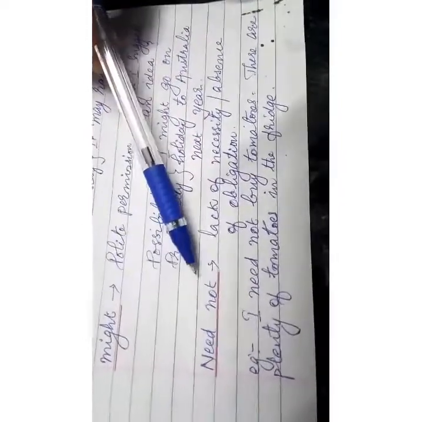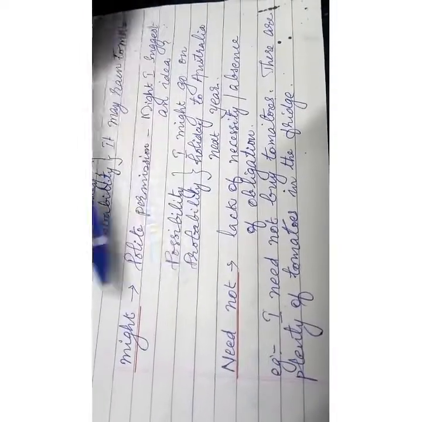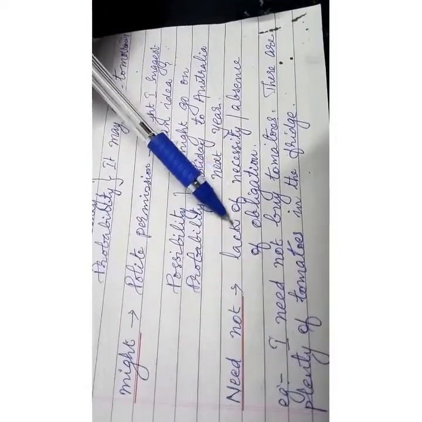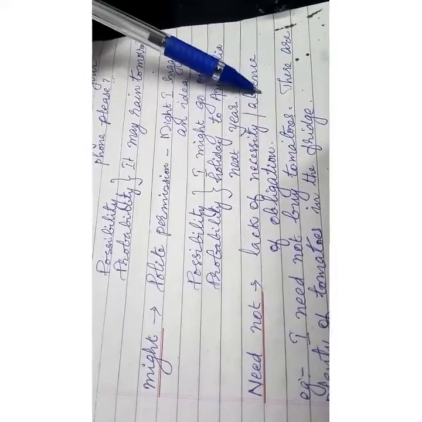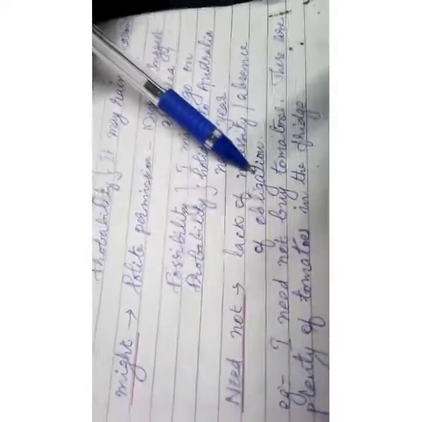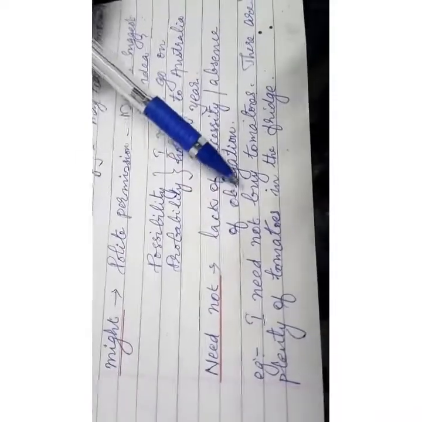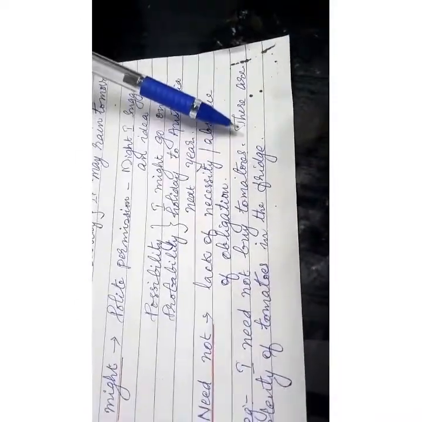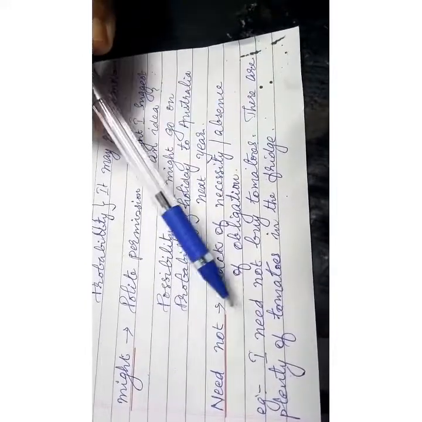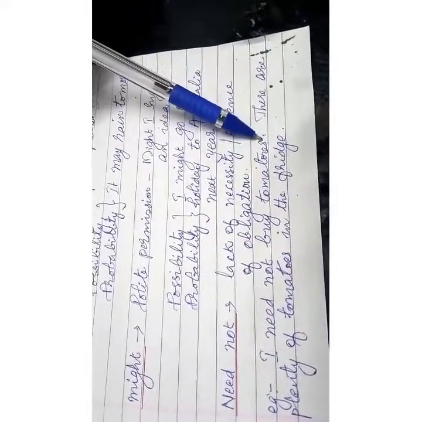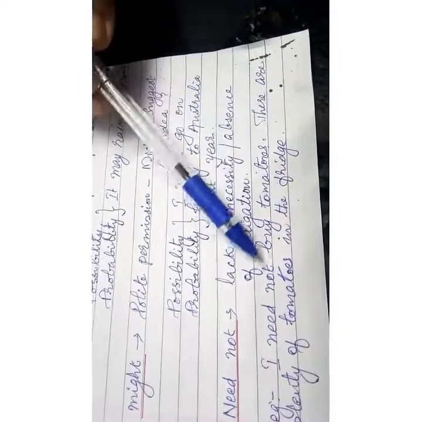Then next, need not is also here. It is also a modal. Need not means lack of necessity or absence of obligation. For example, I need not buy tomatoes. There are plenty of tomatoes in the fridge. So I need not buy tomatoes. What is the reason? There are plenty of tomatoes in the fridge.